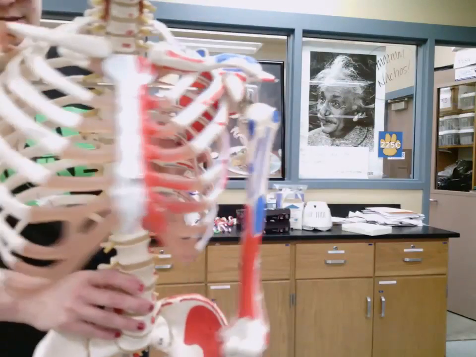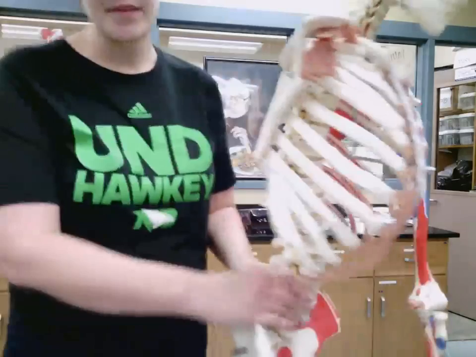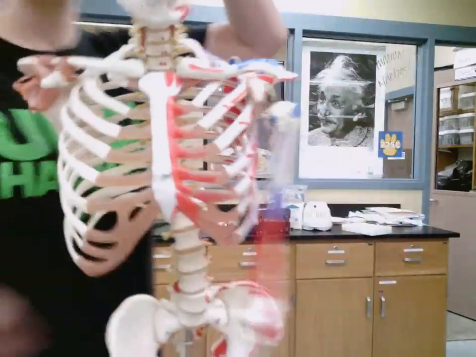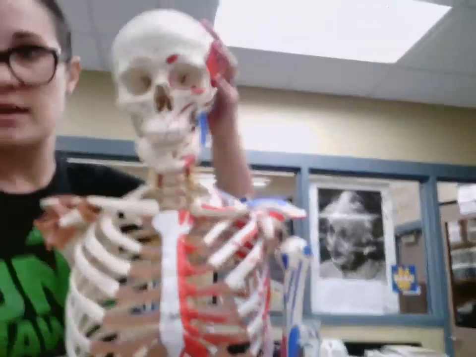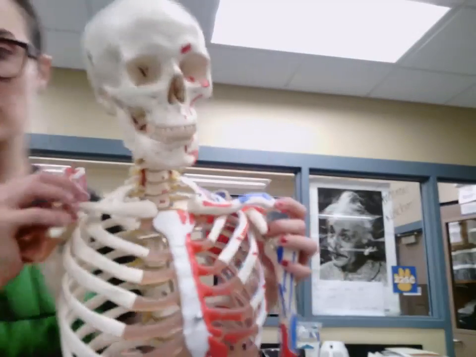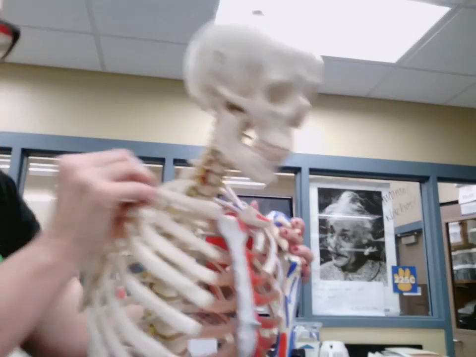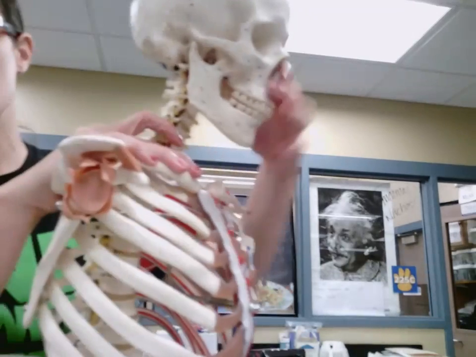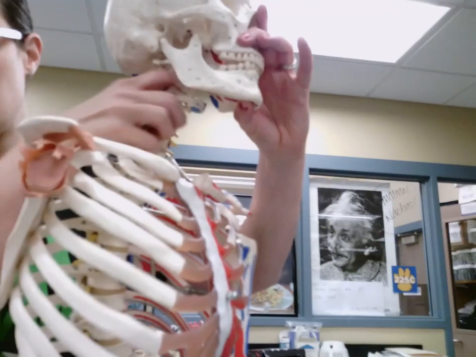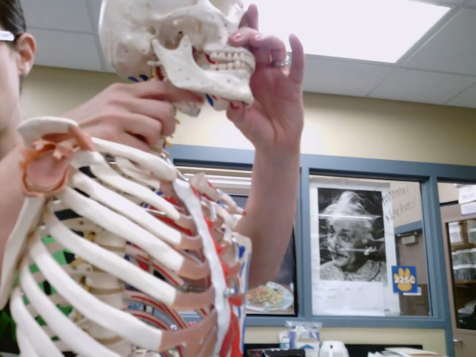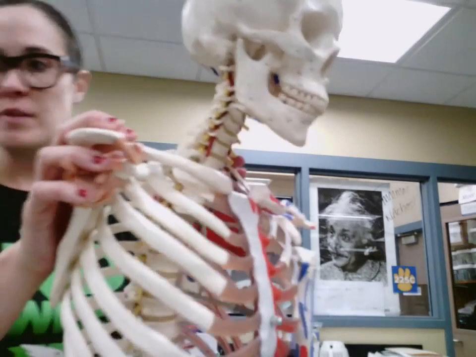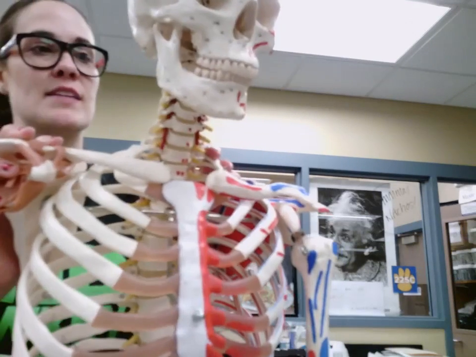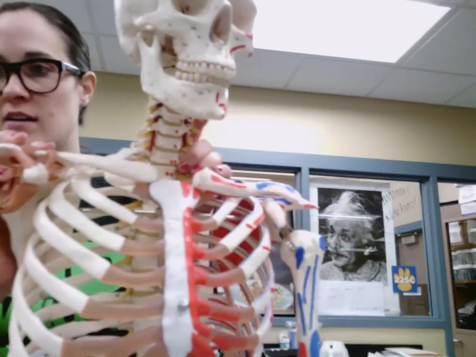Back here, let me see. Oh, I know what I'm missing. Another bone in the axial skeleton. It's very unique. It's called the hyoid bone. So it's right beneath your chin. And if we move it out of the way here, you can see the hyoid bone right there. And it looks like it's kind of floating there. It actually helps to hold up your tongue muscle, and it's attached via some ligaments or tendons in there.